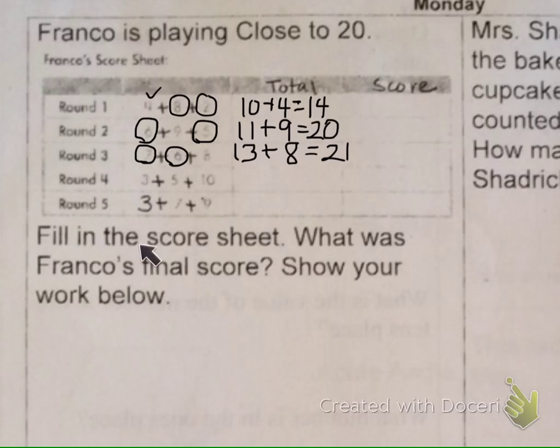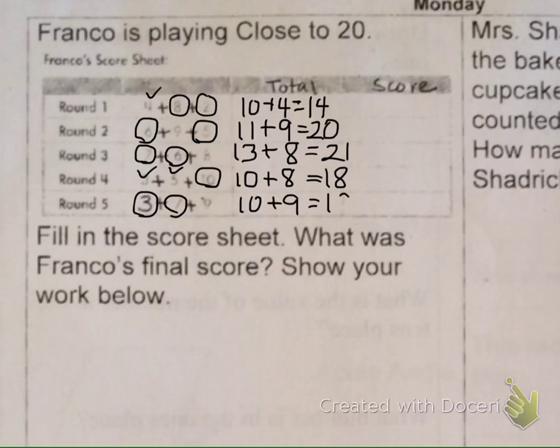Now I'm going to do the next one. 3 plus 5 plus 10. Oh, here's a 10. Plus 5 plus 3. I know 5 and 3 is 8, so that equals 18. And then I have 7 and 3 is 10, and 10 plus 9 equals 19.